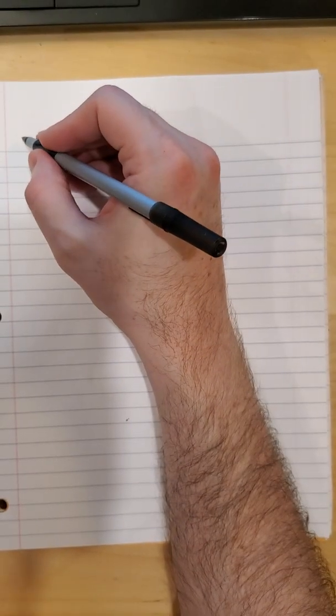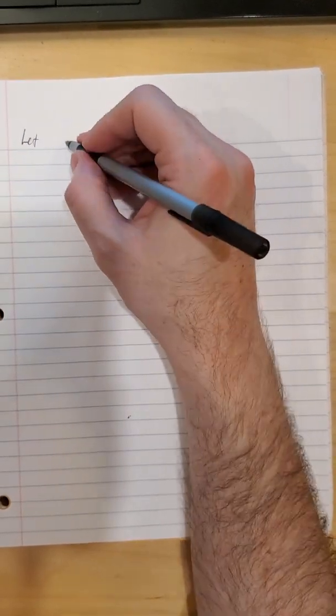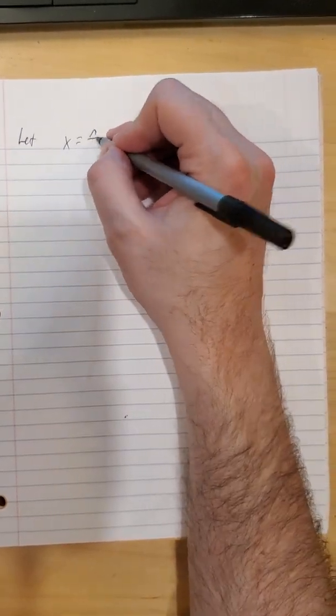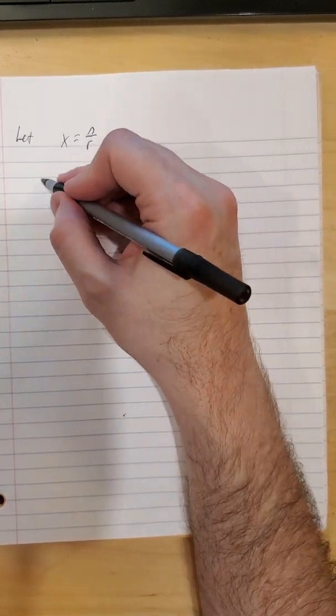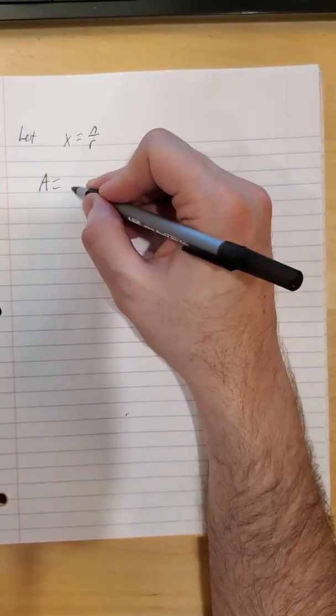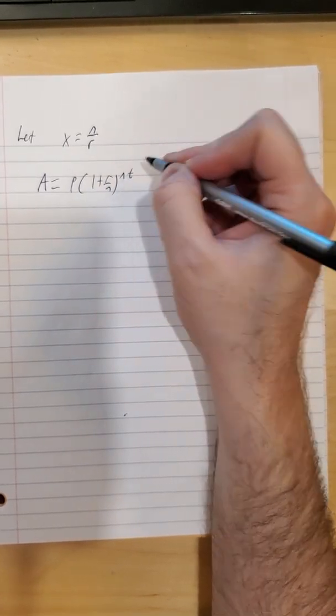Now we can also build on that. Some accounts earn what's called continuously compounded interest. So we're going to let x equal n over r. So recall from the previous page, A is worth P times 1 plus r over n to the n times t.